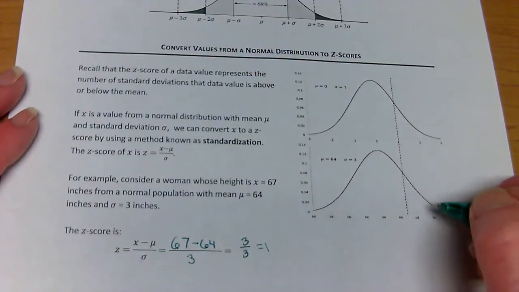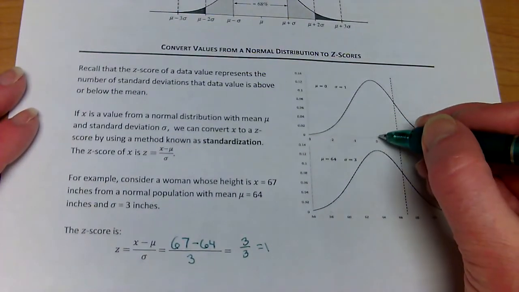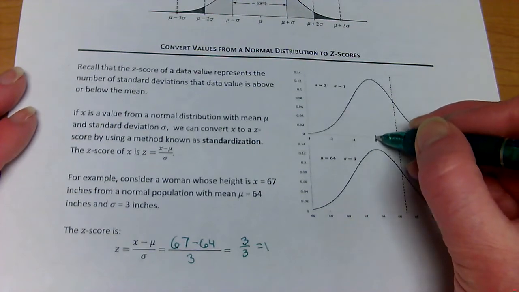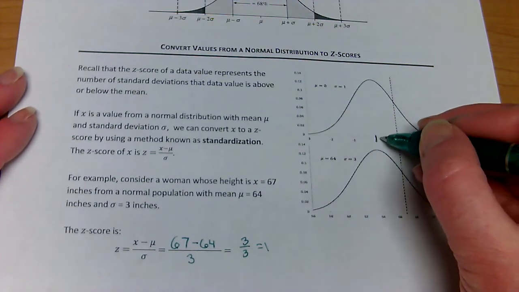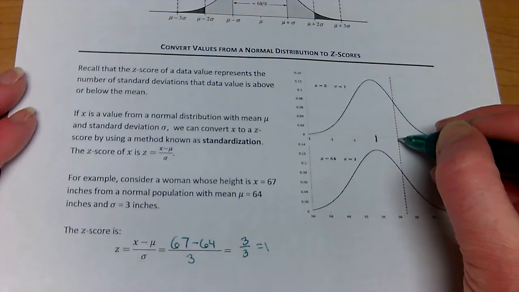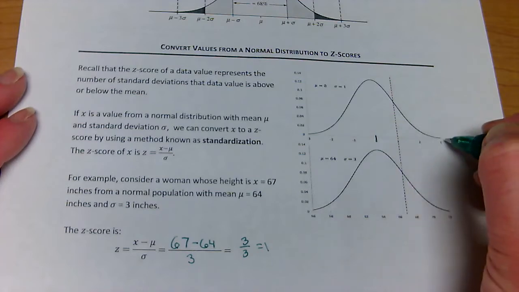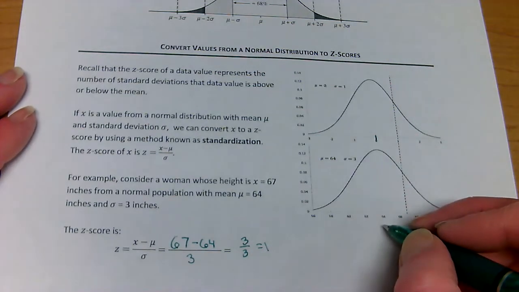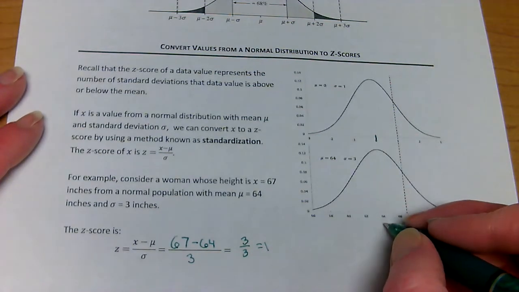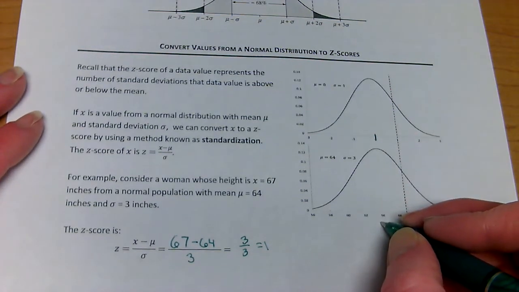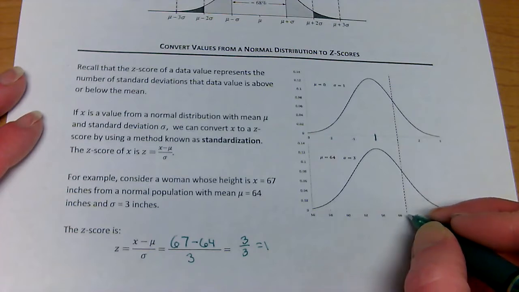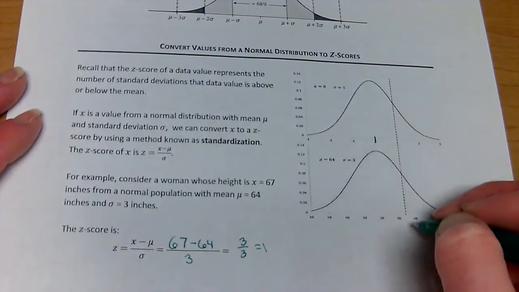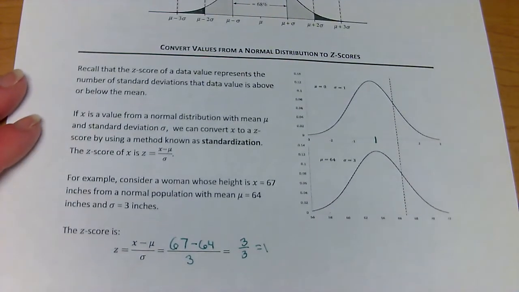Now, if we compare these two curves, this one is in what I call the normal world, where it's centered at 0, a mean of 0, and 1 standard deviation. So 1, 2, 3, -1, -2, -3. But when we're talking about a different mean, so this is a mean of 64 with a standard deviation of 3, so 64, 67, and so forth. The 67 would line up 1 standard deviation away.